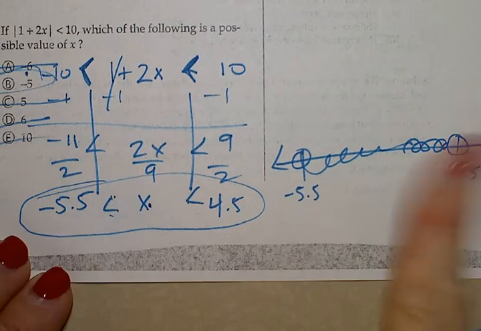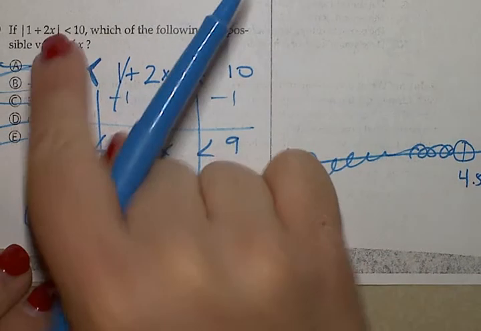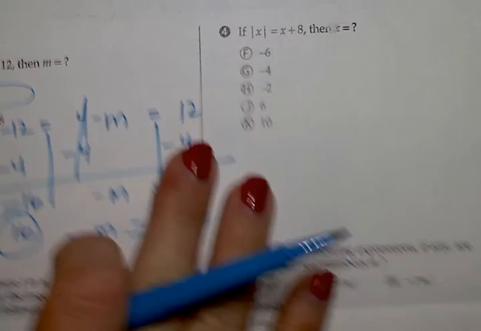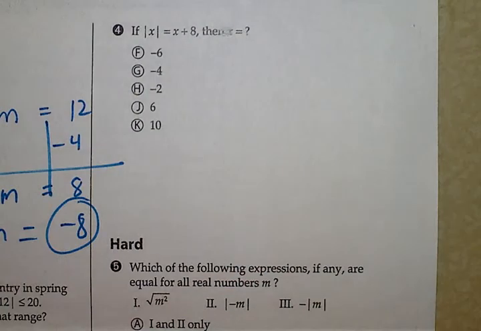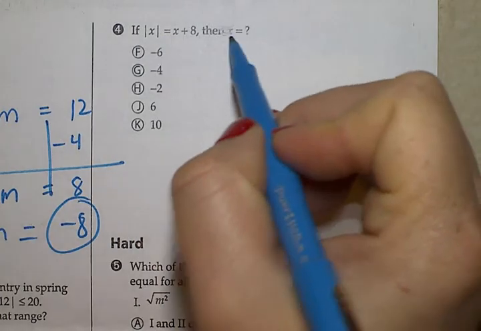This is an example of how to algebraically do it. Again, you could have just plugged them in and also find out which one works. It's up to you what makes sense to you and which one you can do fastest. So I'm going to do number 4 by just plugging them in because, again, it may be a faster method. We want to know what is x. So here we go. Ready?